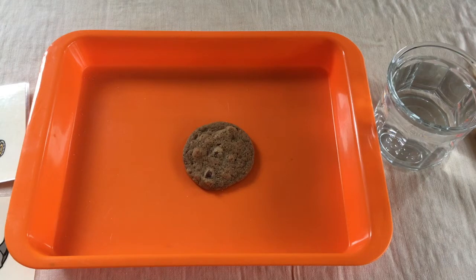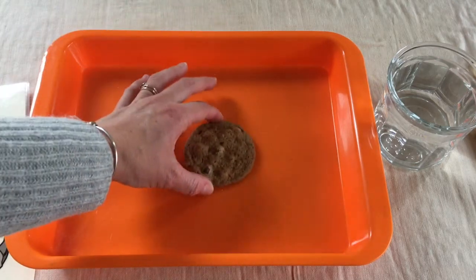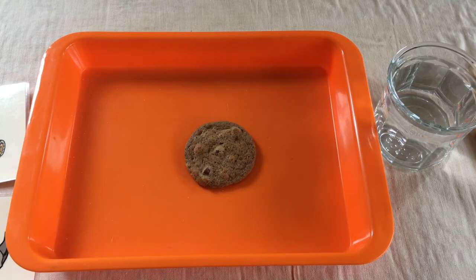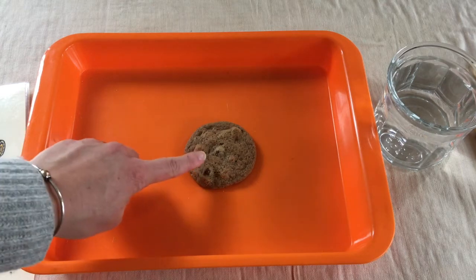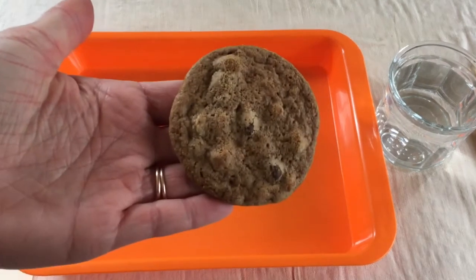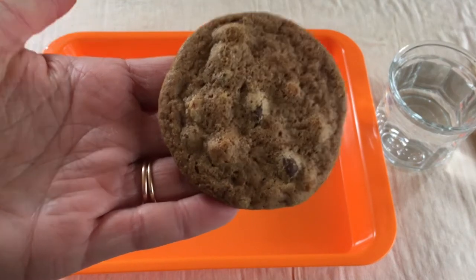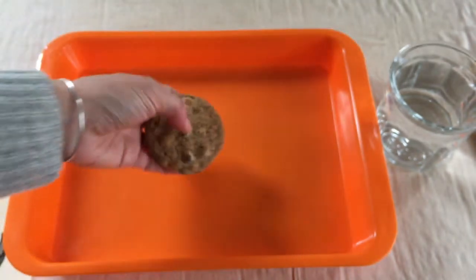Okay, so now I'm all set up for the activity portion of our lesson. So remember, you'll want a cookie for this activity. And you can place that cookie in a tray or on a plate, because we are about to do some things to that cookie and it will get a little messy. So first, we are going to imagine this cookie is land. And maybe we can also imagine the chocolate chips in this cookie. Those are rocks and different things that you'll find on land.